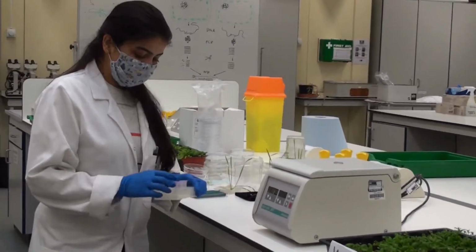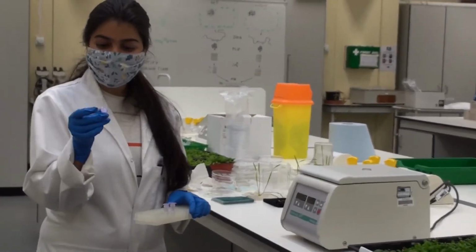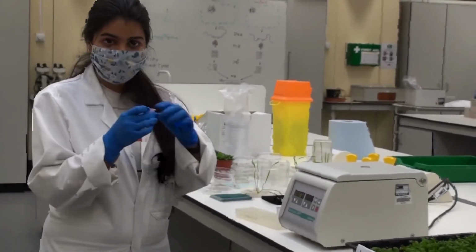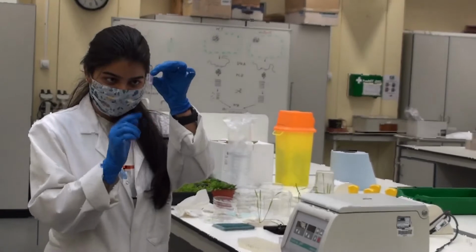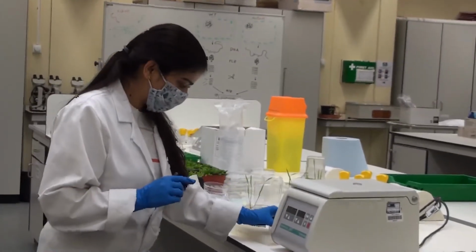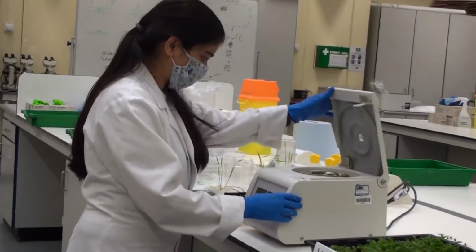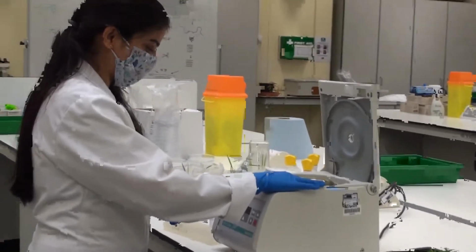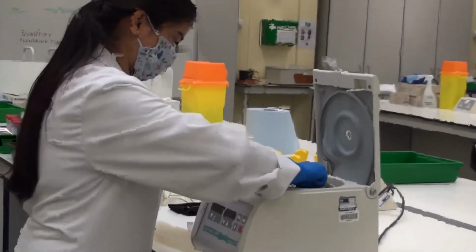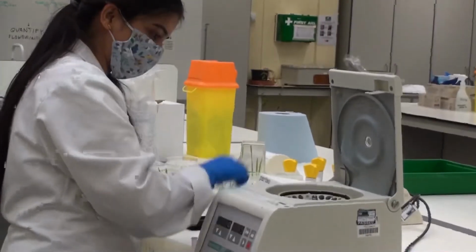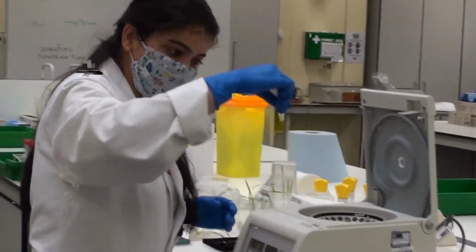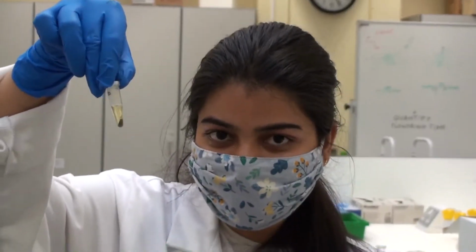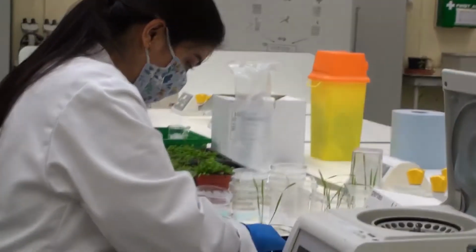So in the next step, we'll collect the clear lysate into the purple columns. Now this will filter the cell debris and we'll collect the clear lysate in this 2 ml collection tube. Debris are here. Without disturbing that, we collect the clear lysate.